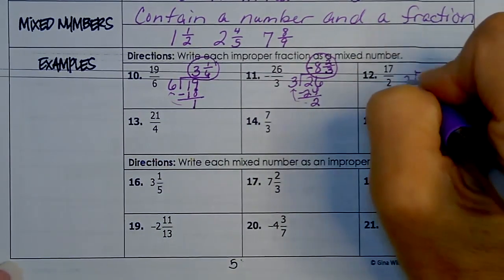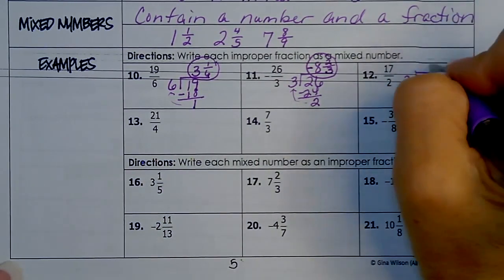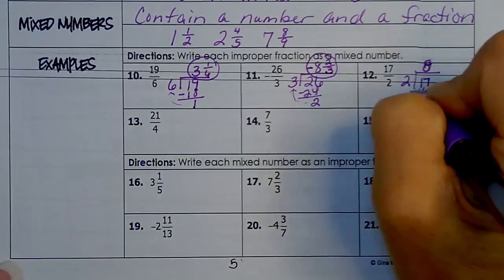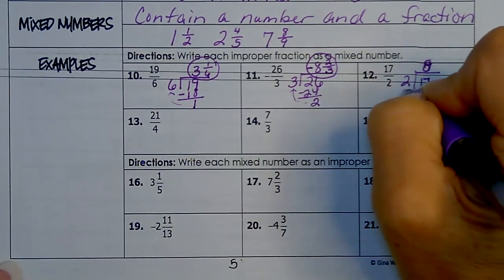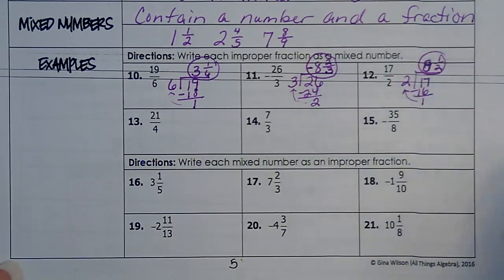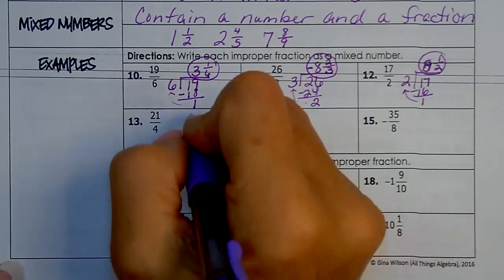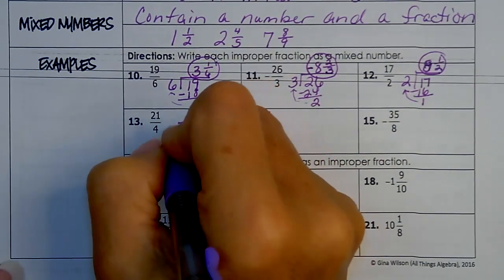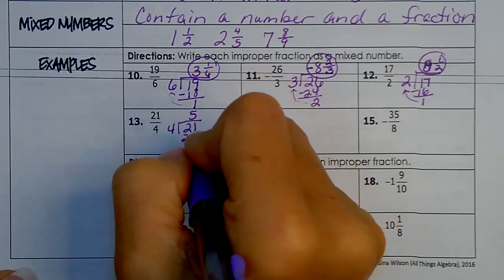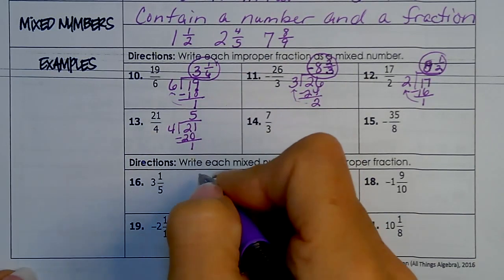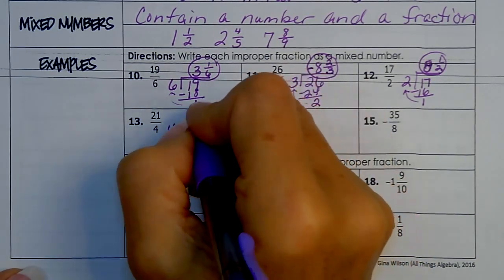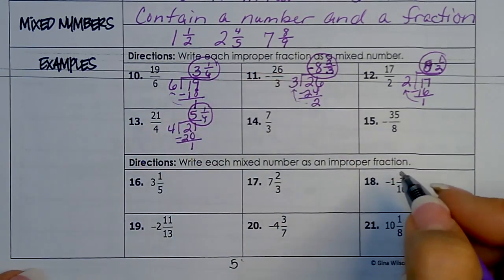17, 2, 9, 8 times 2 is 16. Subtract, I get 1, and I put it back over. So it's 8.5. 1 divided by 4. 5 times 4 is 20. Subtract, and I get 1 left over. Put it over that 4. 5 and 1/4.